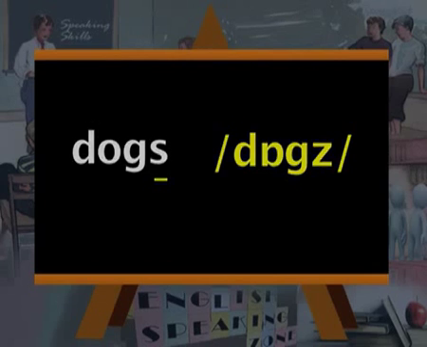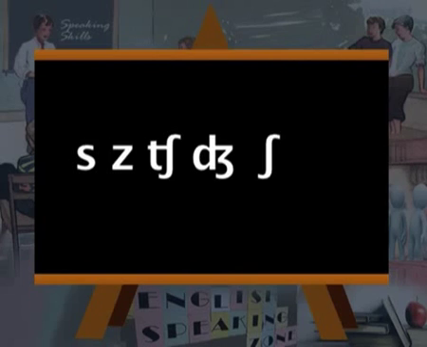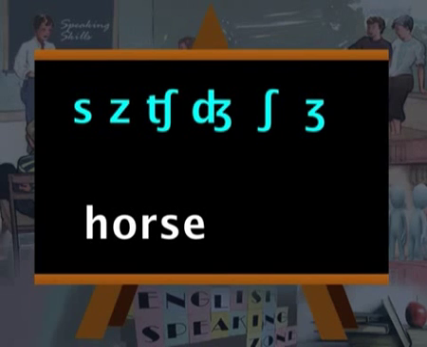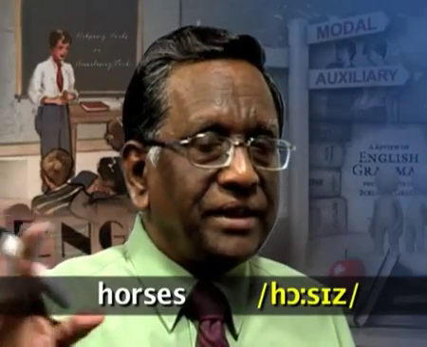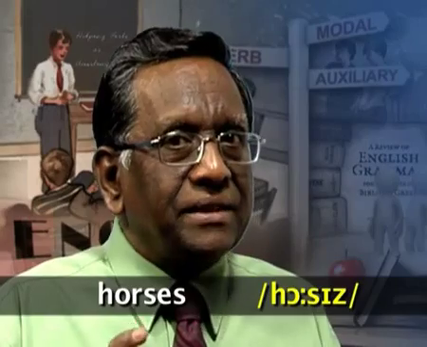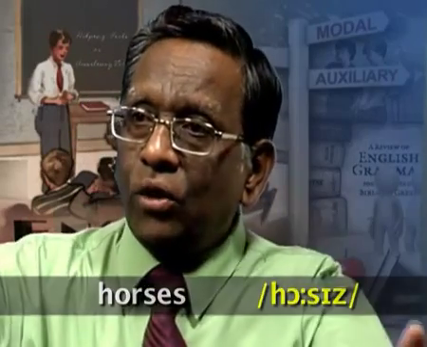And if the singular ends in either an s sound or a z sound or a ch sound or a j sound or a sh sound or a zh sound, any of these six sounds, then the plural is iz. For example, horse, H-O-R-S-E, horse. The singular form ends with an s sound, and therefore the plural form is iz. So we say horsiz, not horss. That is the plural form, horses. There are many horses there.